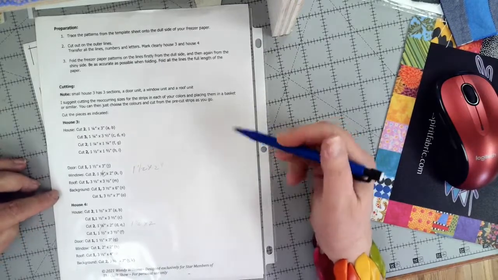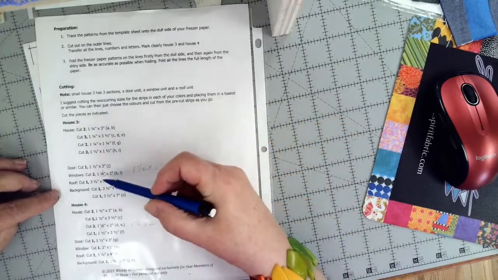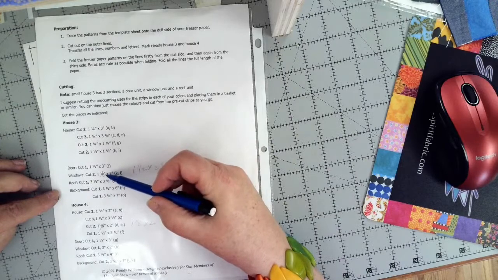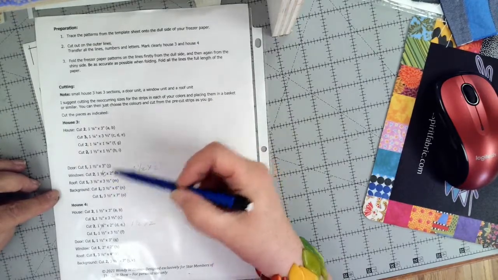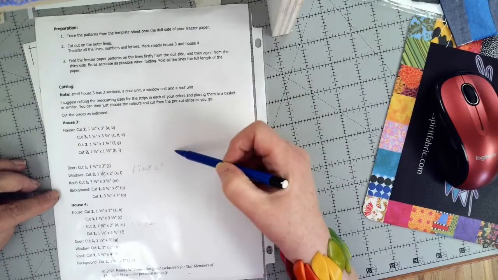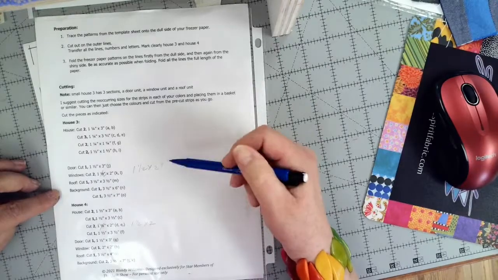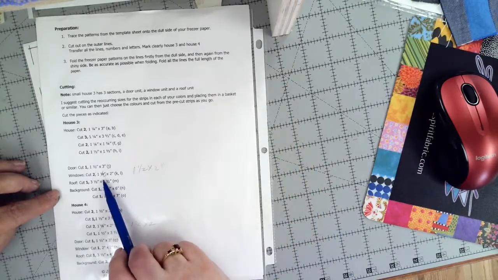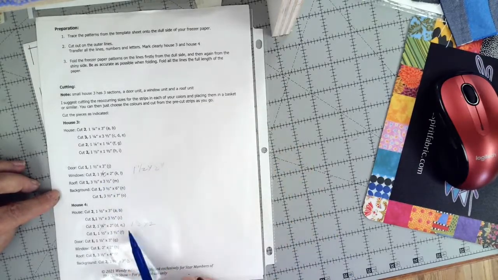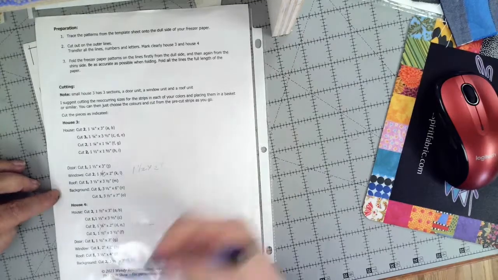So on any measurement for me on the pattern cutting instructions that say to cut them 1 1/4 or smaller, and coming this summer when we start doing the tall buildings, some of them are smaller than that, I just upped that measurement to 1 1/2. So I cut my windows 1 1/2 by 2, and I just wrote that on my pattern.